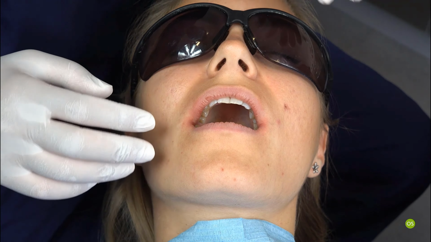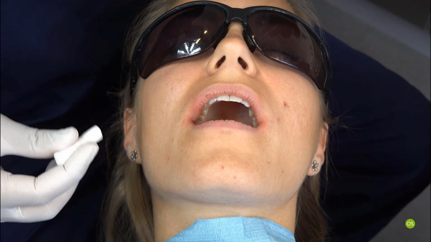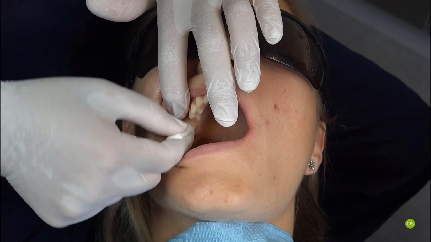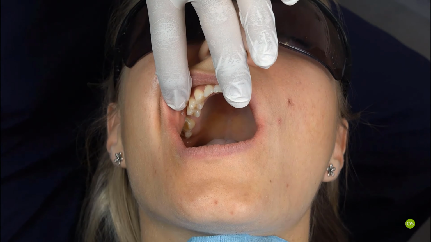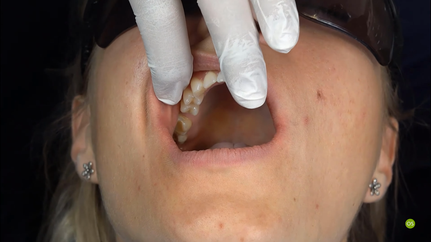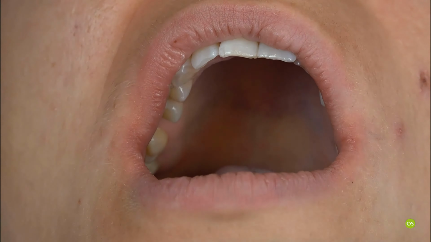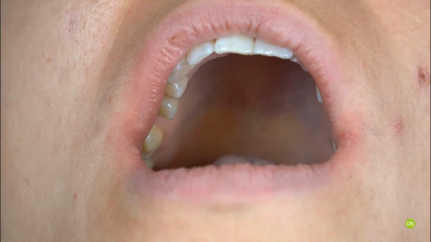Now, once we have assessed that the upper right 8 is the first point of contact, now we want to check the slide, the movement of the slide. So this is where we can see whether it's large vertical and small horizontal, or small vertical and large horizontal. So we're going to check, perfect.